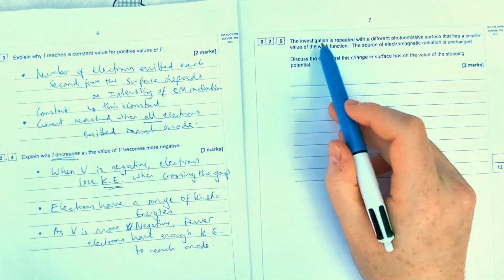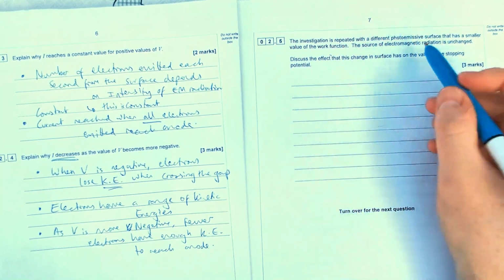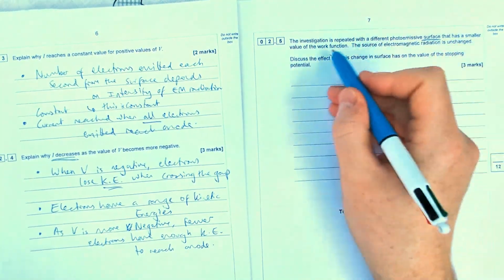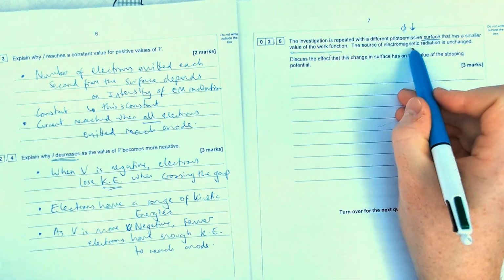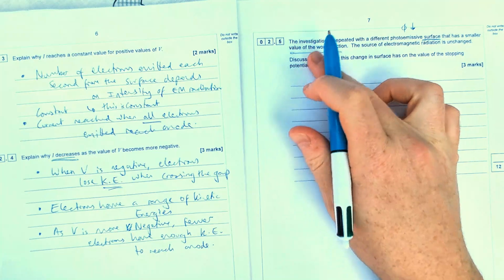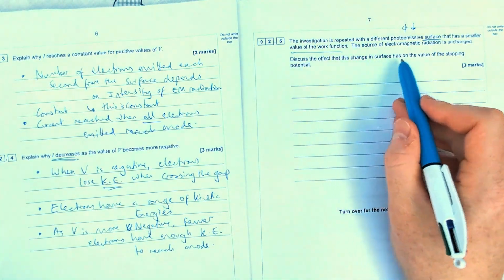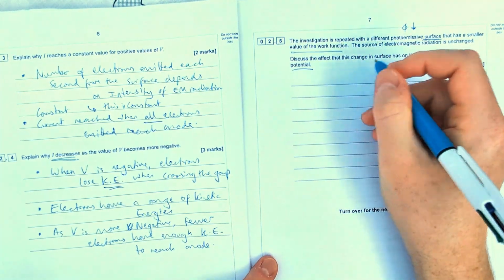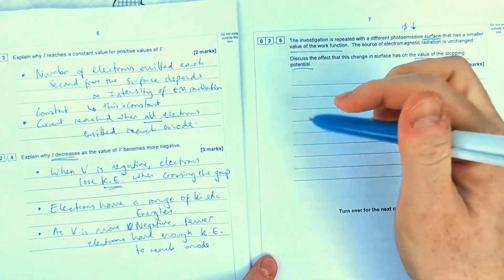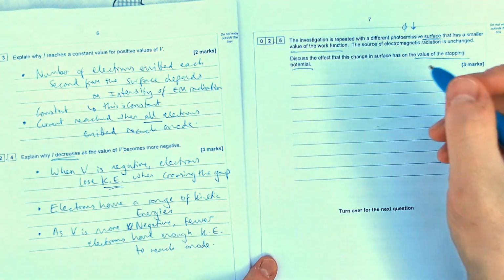Lastly for this question, it says it's repeated with a different material, a different surface, that has a smaller value of the work function. So work function has gone down. Everything else is unchanged, the EM radiation, etc. It says discuss the effect this change in the surface has on the value of the stopping potential. So we can use a couple of equations to help us here, because they're really useful. You don't get marks for quoting them, but you do get marks for using them correctly.